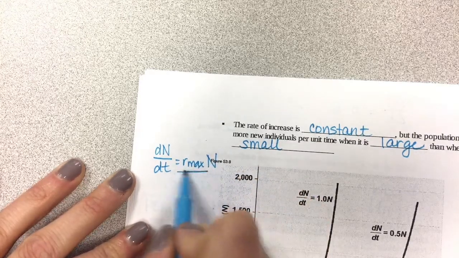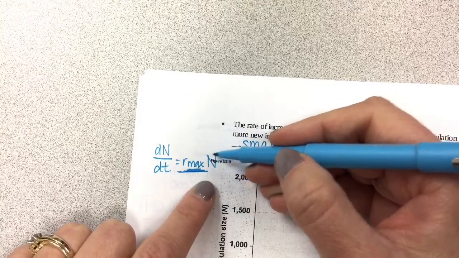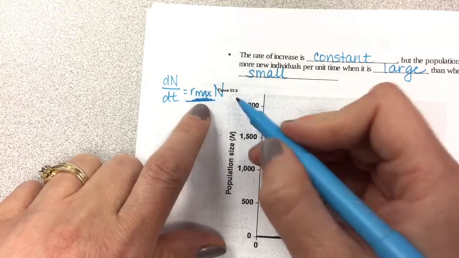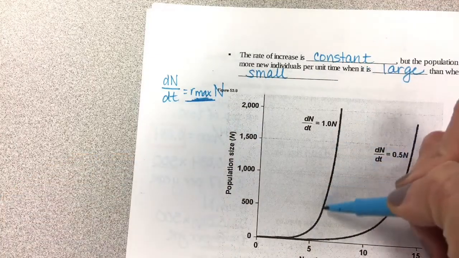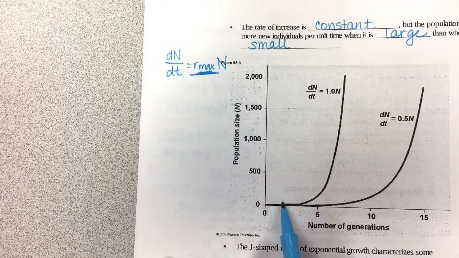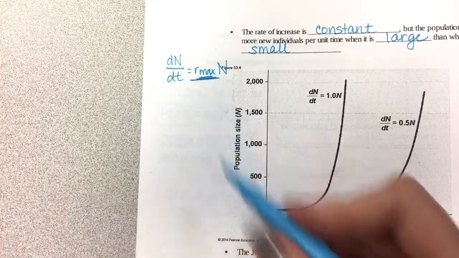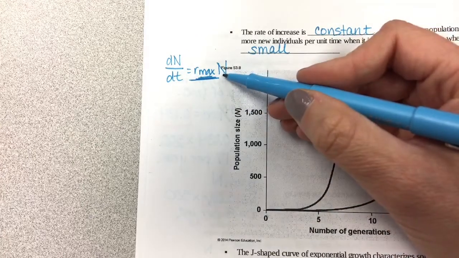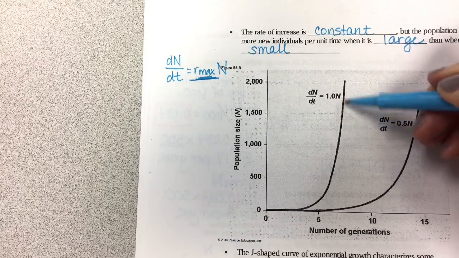So therefore, the rate stays the same. So r max stays the same, but as N gets bigger, like N being 2, you're going to increase in smaller increments than when N is 100 and you multiply that, then it increases more individuals per time period. And so that's why it starts out slow, because it doesn't increase by very many individuals, even though that rate is still the same. And then as time goes by and the population gets bigger, and N gets bigger, then it increases every year or so by way more individuals.